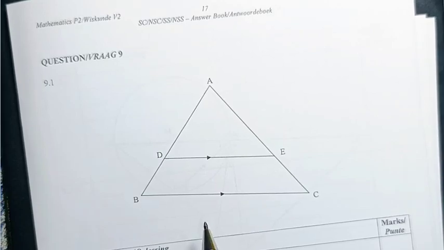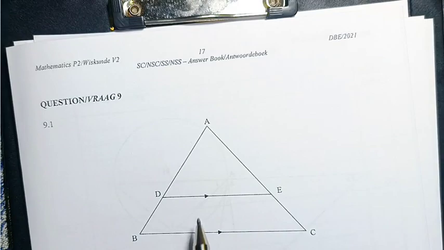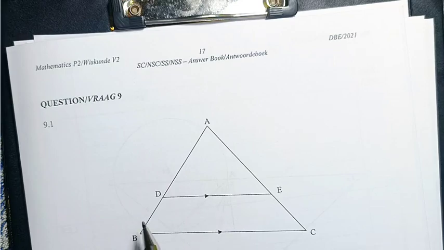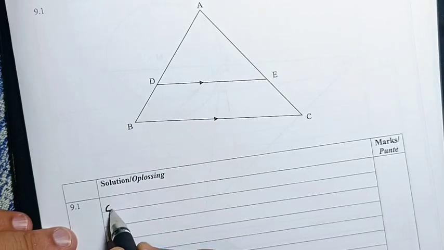I have the answer book which they will give you in an exam, just like this, question 9, with the sketch ABC exactly the same as in the question paper. So you need to do just some construction to prove this theorem. Let's start. I have to do some construction.